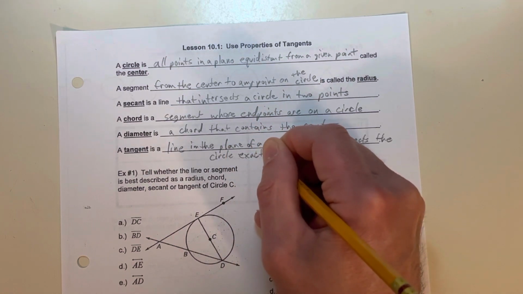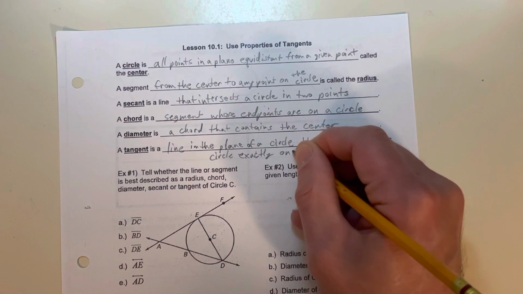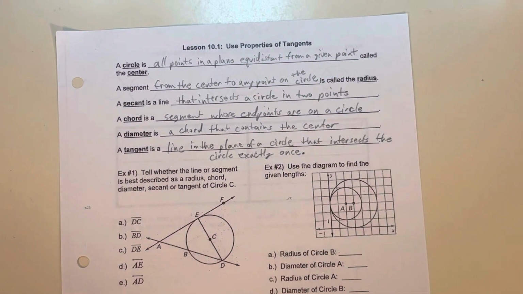And you might be thinking that that's a bit of a wordy definition there. Why do they need to have such specificity as far as a line in the plane of the circle? Why couldn't they just say it's a line that intersects the circle in exactly one point, or exactly once?